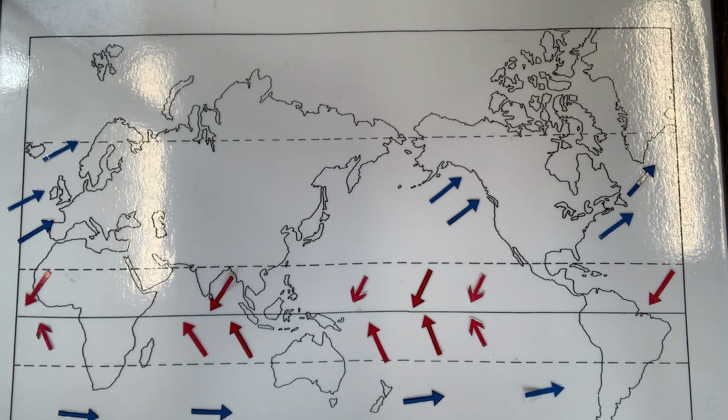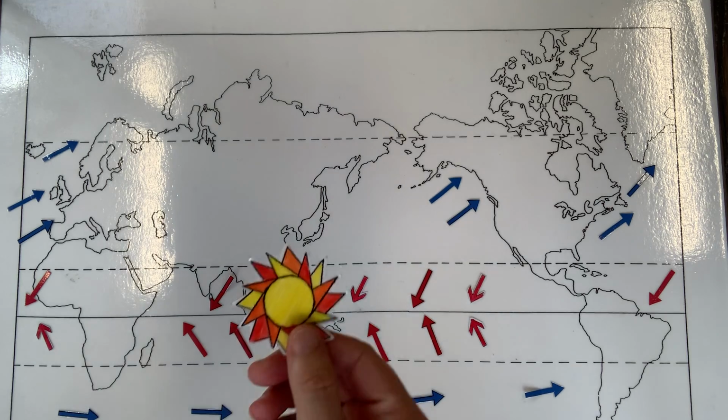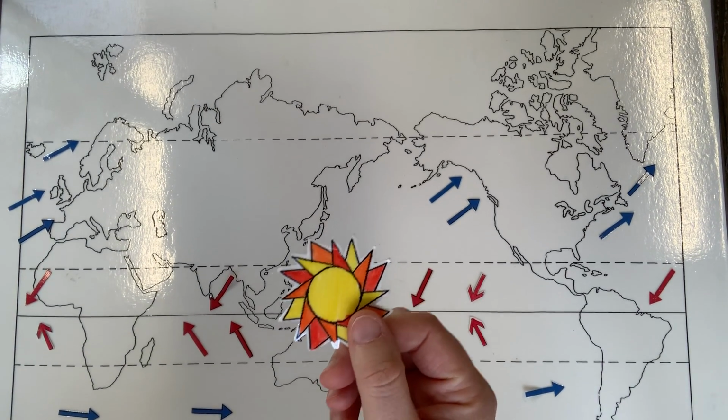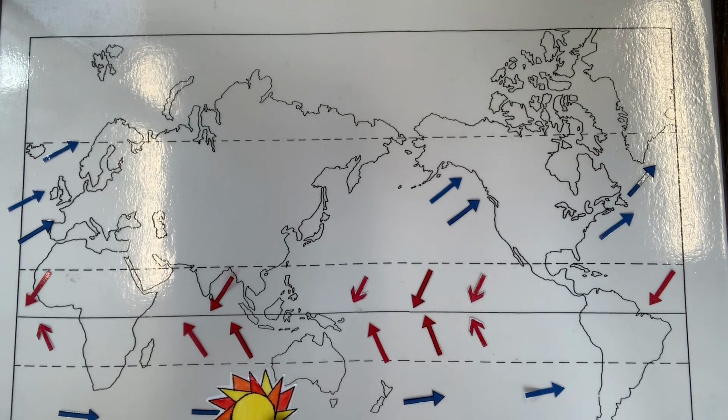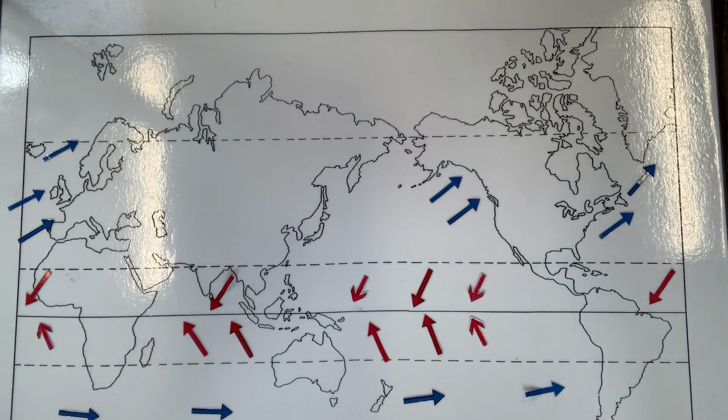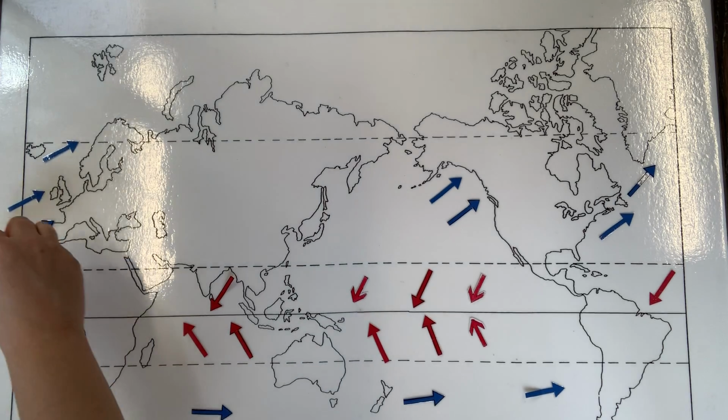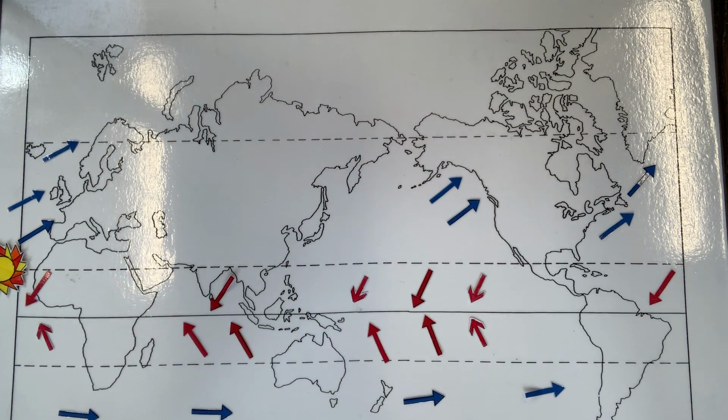Well, now let's add the sun. Remember I said there was going to be a sun in this? Oops, sorry, I bumped the table. Let's put the sun at the Tropic of Cancer. So that's right here. What happens to the perpendicular rays of the sun when they're falling at the Tropic of Cancer? Does anything change in the Pacific with the steady winds? Not really, not much changes.